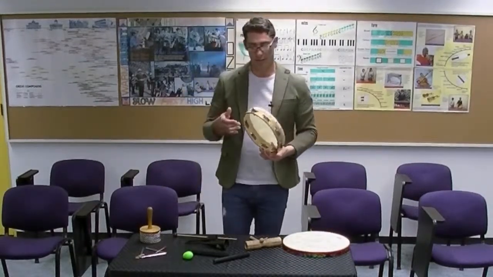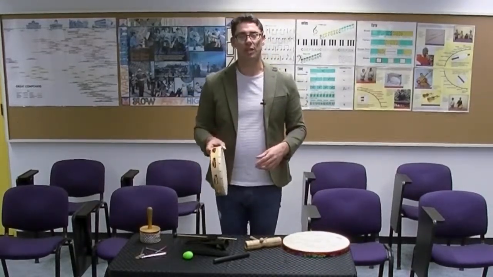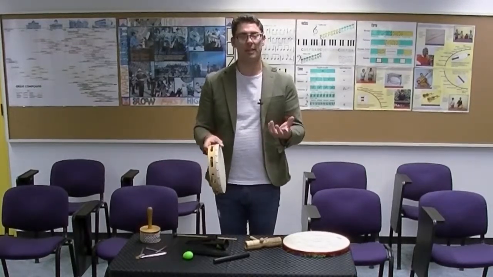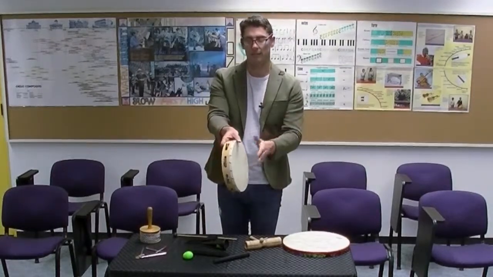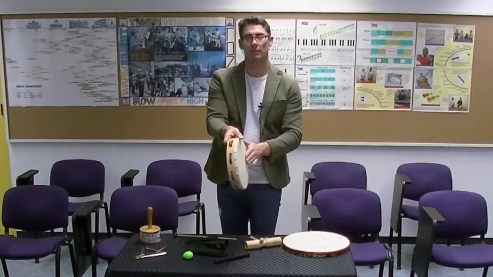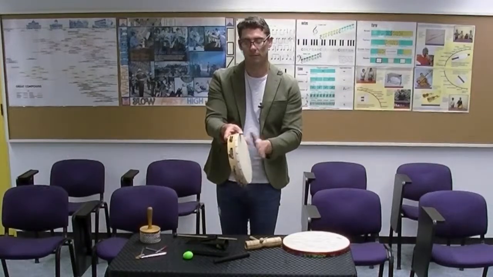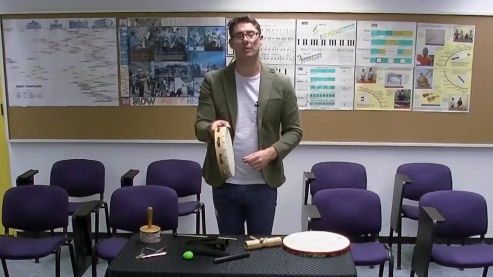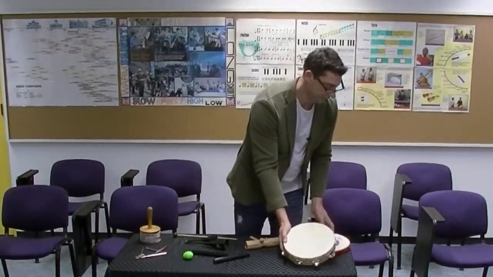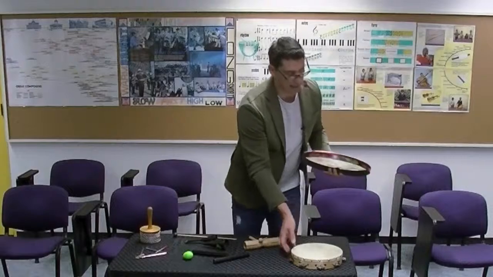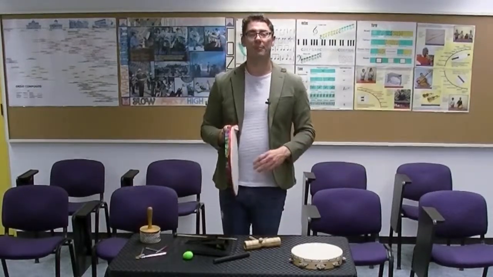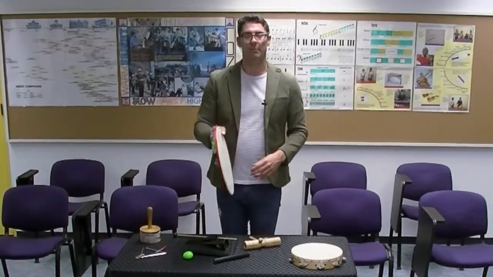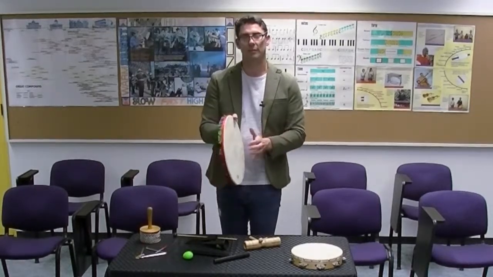Of course, we all know the tambourine. Students can shake it, or students can either hit it with the fingertips or the flat of the hand. Again, they need to find that nice sweet spot on the instrument. And our last instrument today is the frame drum. Again, either the fingertips or the flat of the hand, and students need to find that place on the instrument that sounds nice.